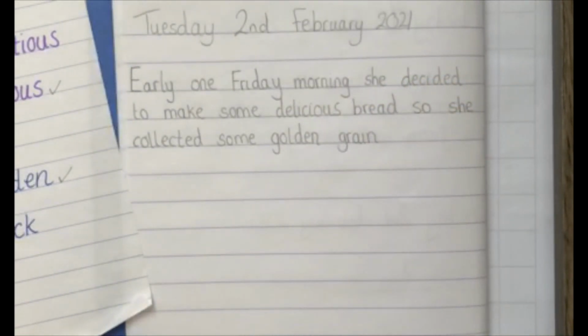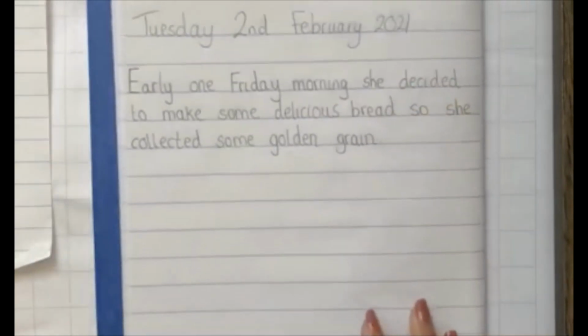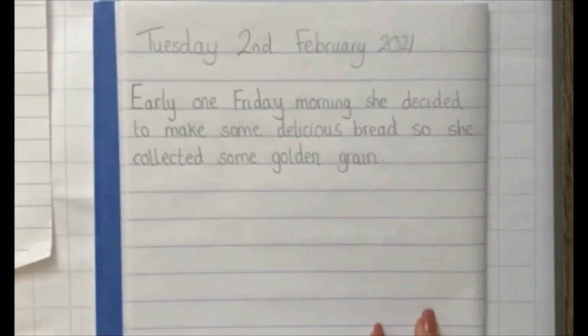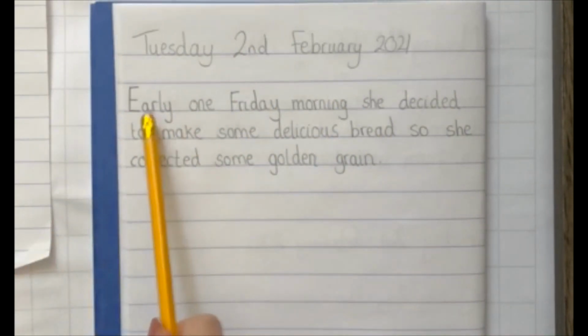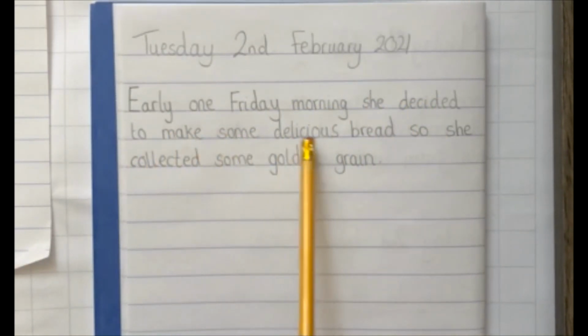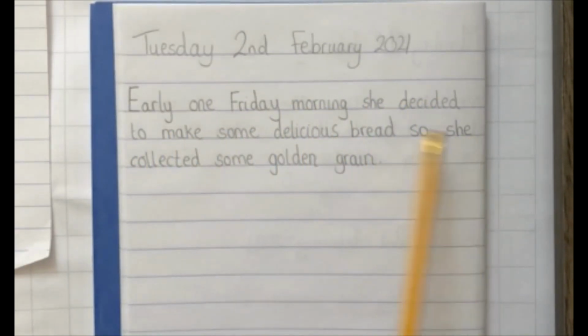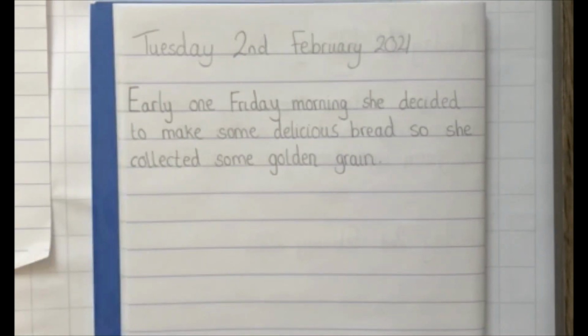What do I need at the end of my sentence? Fantastic, I need a full stop. Now I'm going to look to my writing checklist to help me look through my sentence. First, I'm going to read it to make sure it makes sense. Early one Friday morning, she decided to make some delicious bread, so she collected some golden grain. Have we got a capital letter? Yes, I have a capital letter at the start. Full stop? Yes, I have a full stop at the end.